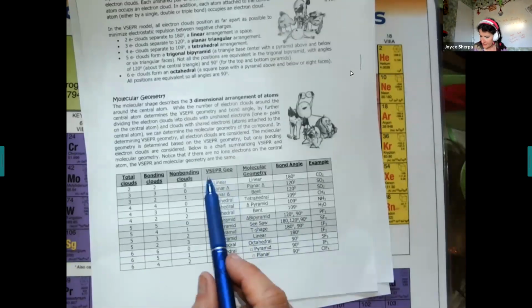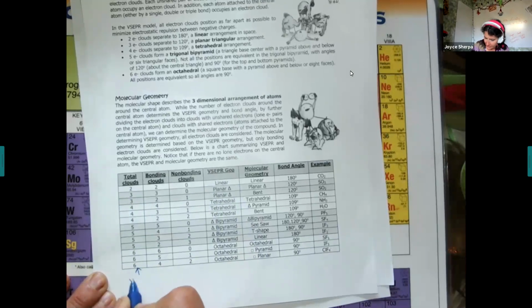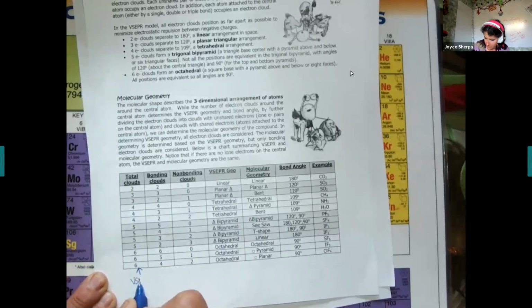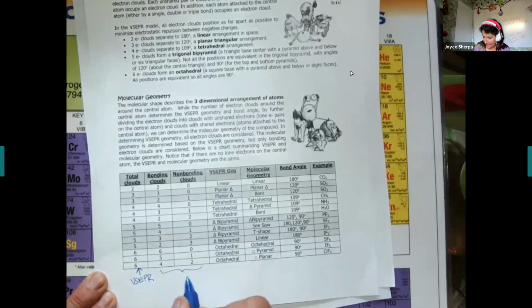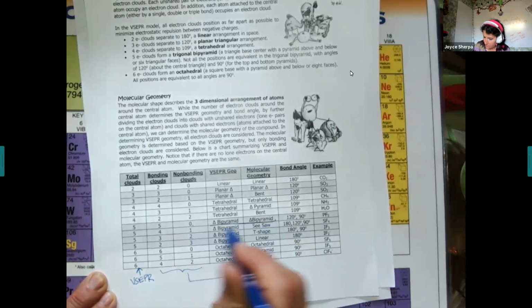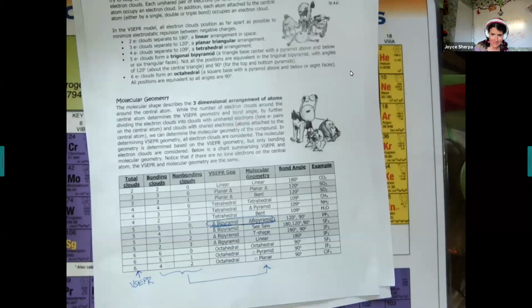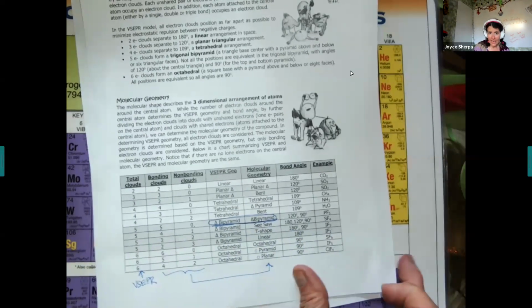This is, again, if you have the same answer for if there's no lone pairs, this is our little chart. The VSEPR geometry is your total number of clouds. So the total number of clouds here is your VSEPR electron pair geometry. And then the split of the different types of clouds, that's going to give you your molecular geometry. So if there's no lone pairs, the VSEPR and the molecular geometry are the same thing. So you can just answer it one time, or you can answer it twice.